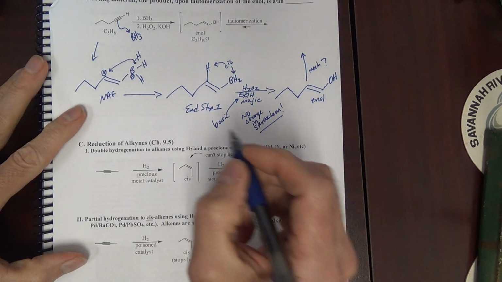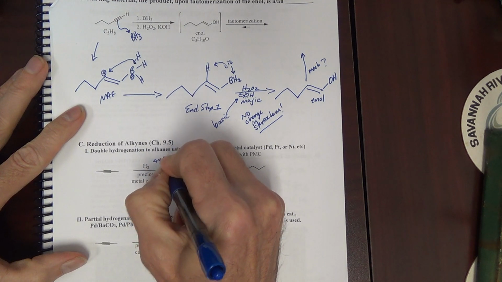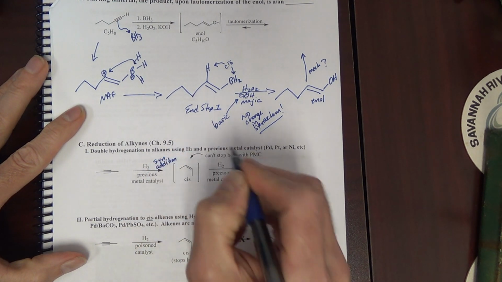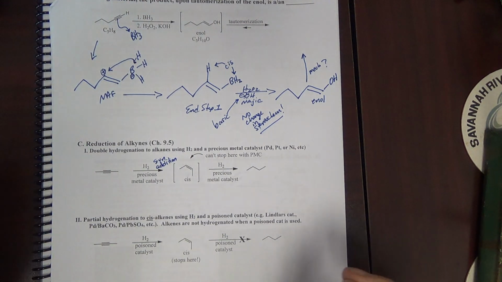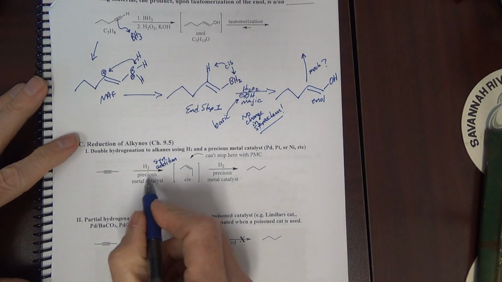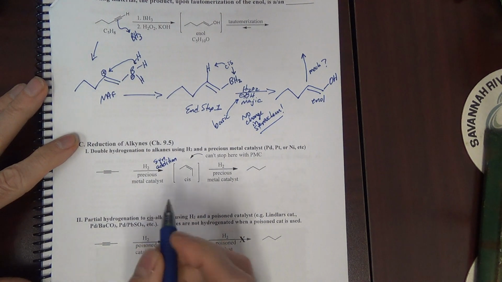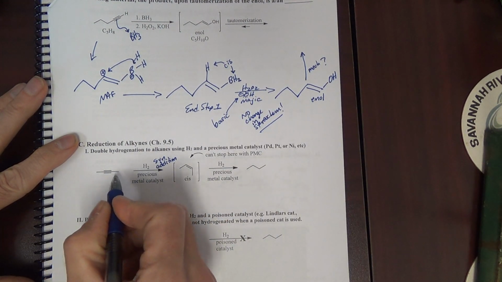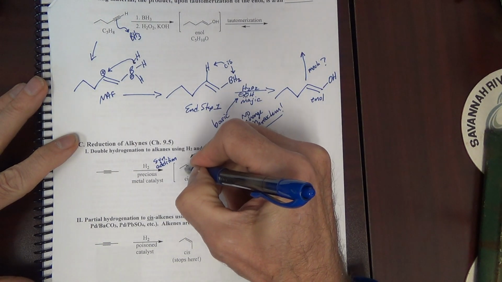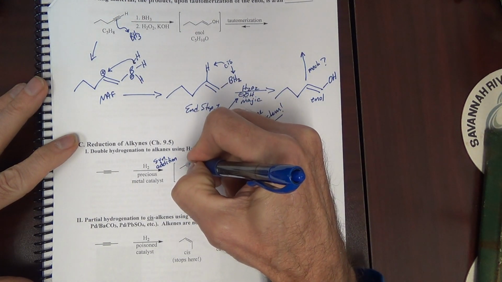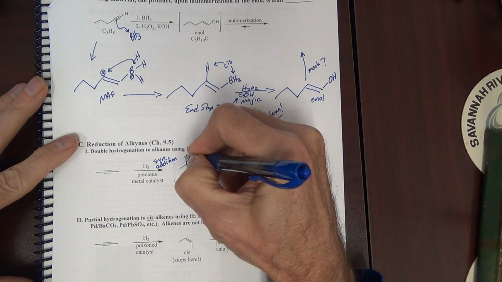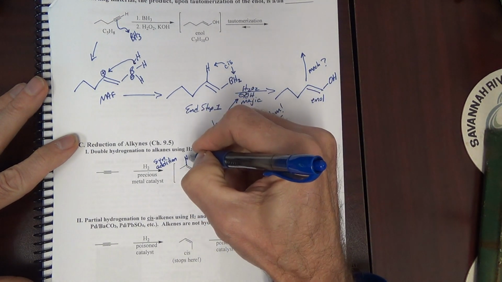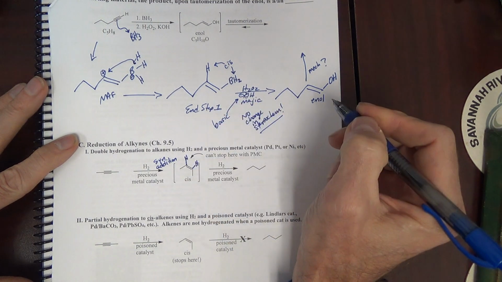And we know it is a syn addition, meaning the H's come from the same side, because they come from the metal surface, the catalyst surface. And thus, after we add two H's to the alkyne, we get an alkene. If you want to draw in the two H's, we can. And you see that they're going to be cis to each other.